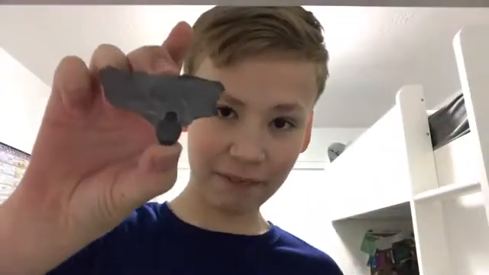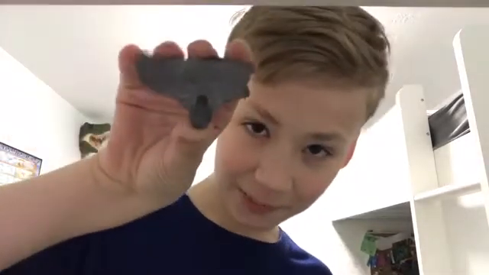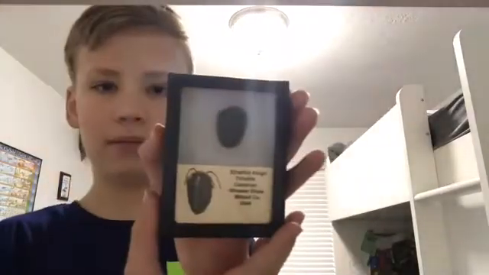I don't know any of the species of these, so I just call them trilobites. Here's one trilobite. This is the biggest one I have. It's not that big compared to other species and other sizes. And then there's one down here.